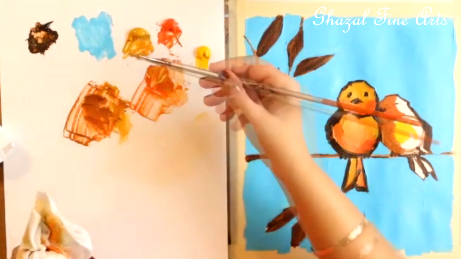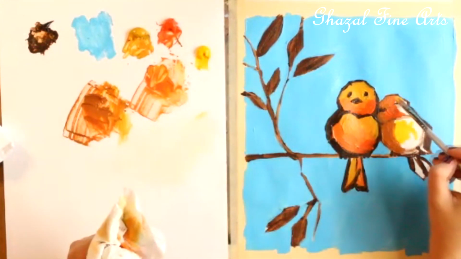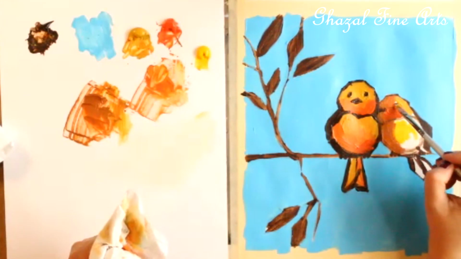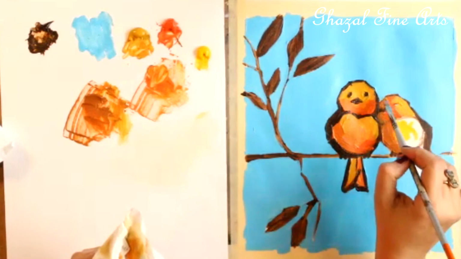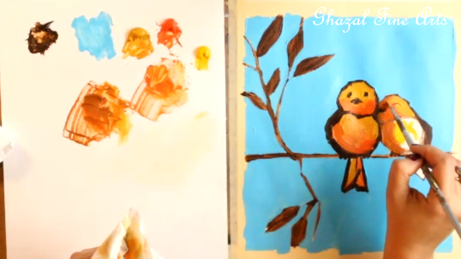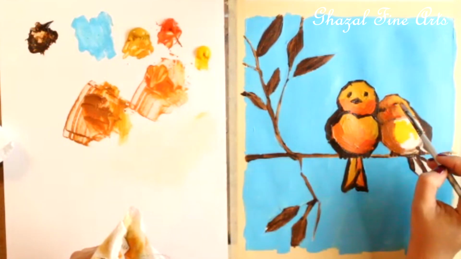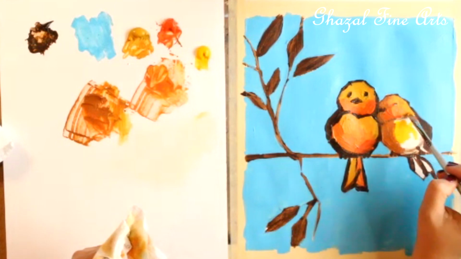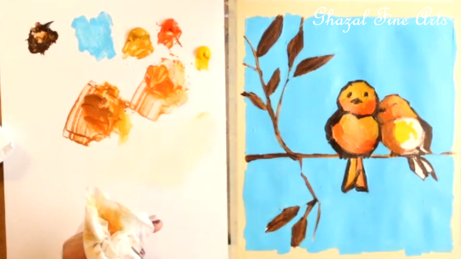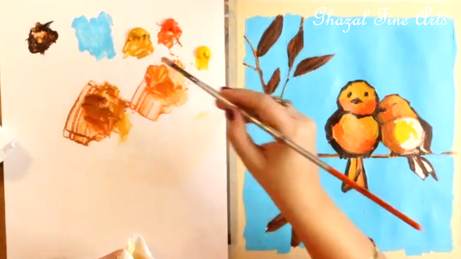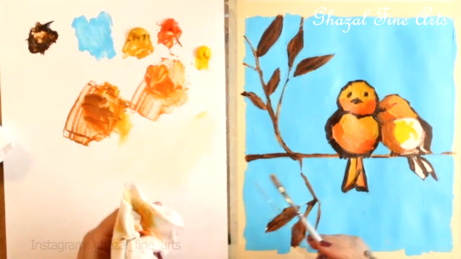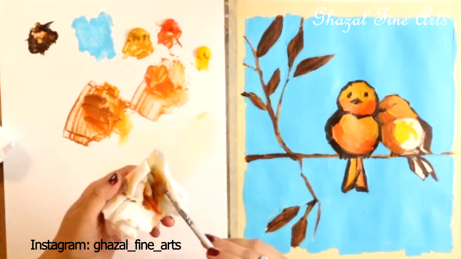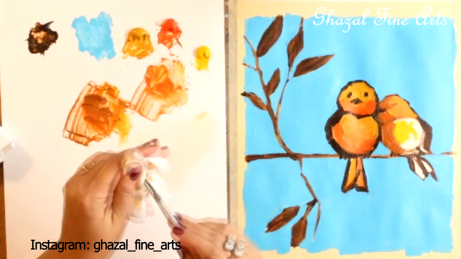And take yellow ochre for the right side. Just a pure yellow ochre, but please do not separate them with a line. Move on with the yellow to the orange color. And let them move together and blend together. Pure yellow ochre. Like that. Then I have a napkin here. I clean it like that.